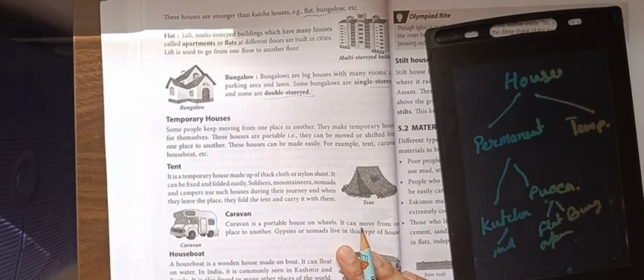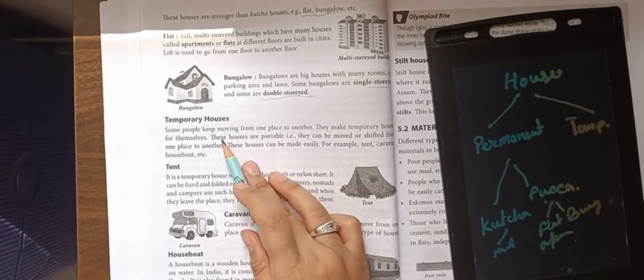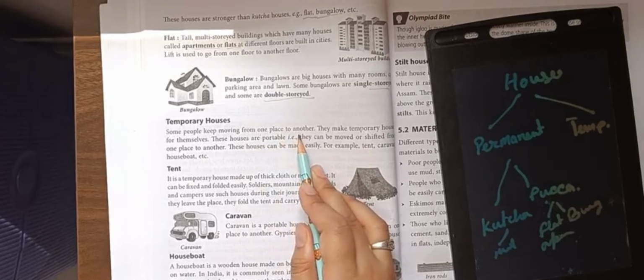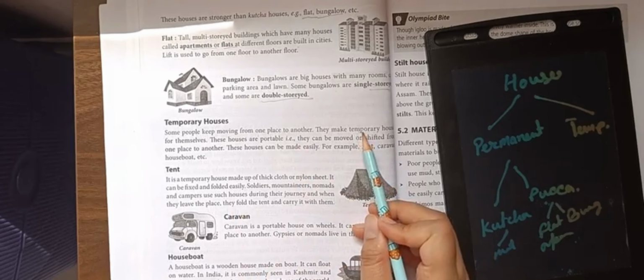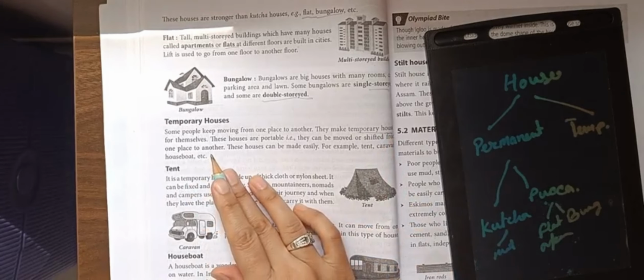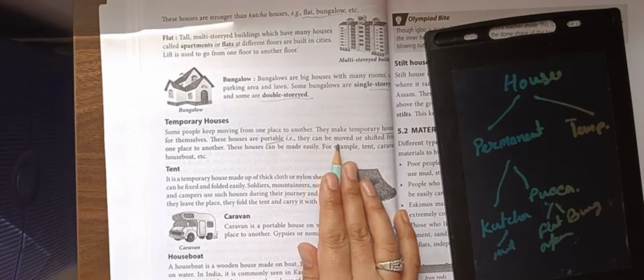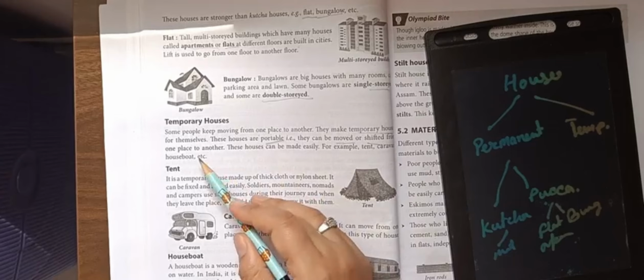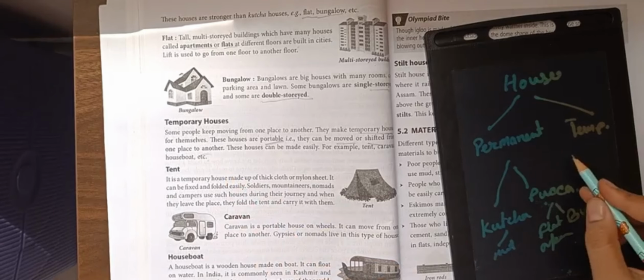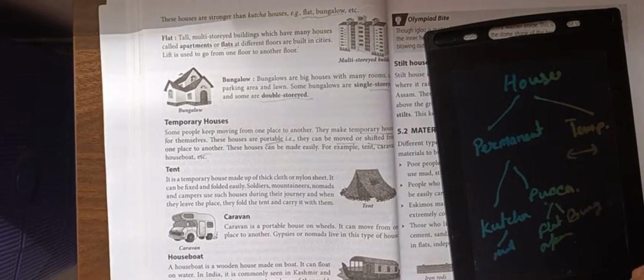Now, temporary houses. Some people keep moving from one place to another. They make temporary houses for themselves. These houses are portable. They can be moved or shifted from one place to another.